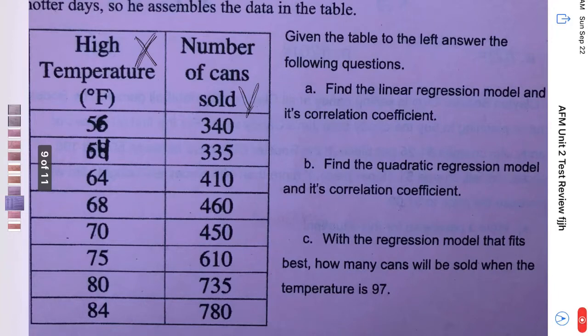So once you have all of your Y values in, you can go over to L2. No, it does not matter what order you do these in. I just so happened to be on L2 first. Went over to L1, cleared it out by hitting clear and then enter. And I'm going to put in all my x values, so 56, 64, 64, 68, 70, 75, 80, 84. So now I have all of my values in.